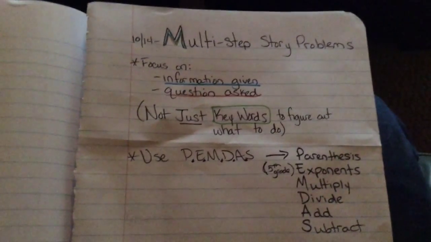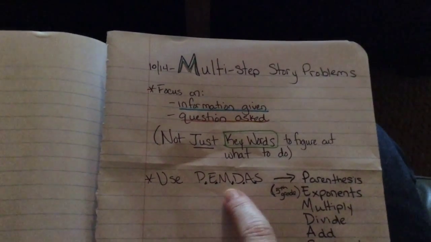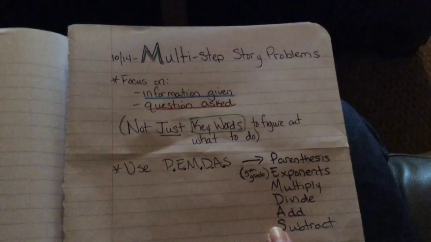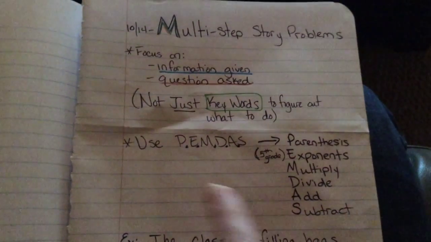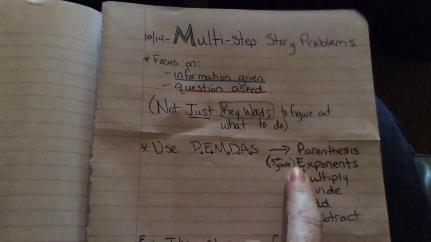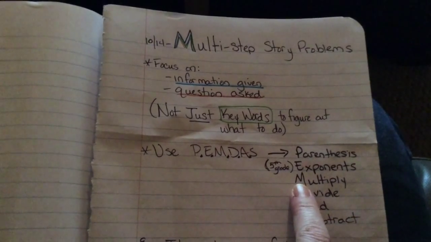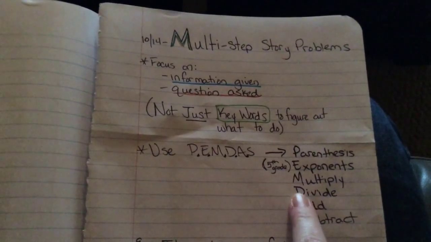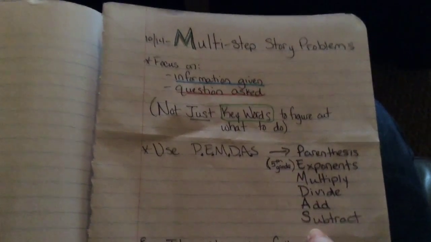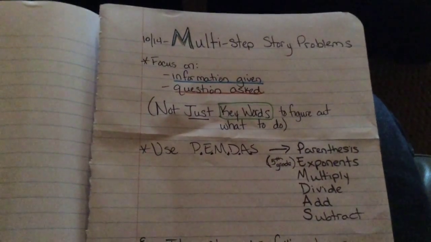We're also going to need to use PEMDAS, P-E-M-D-A-S, to make sure that we do the steps in the correct order. If you follow PEMDAS, we do what's in parentheses first, then exponents, which you will not see till 5th grade, then any multiplication that is in the equation, followed by division, then addition, then subtraction is last. And of course, as always, we are working from left to right in the problem.